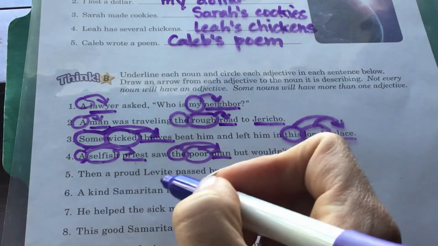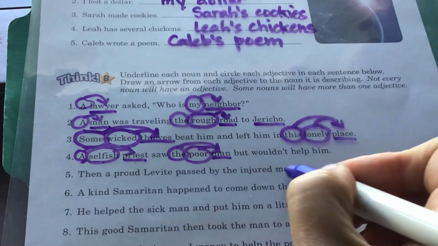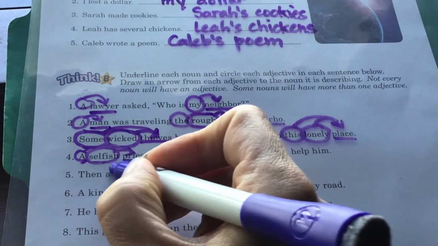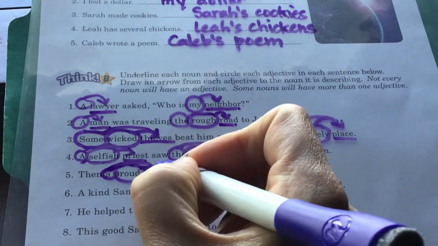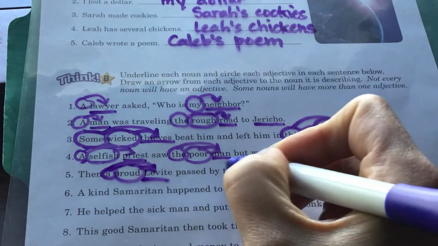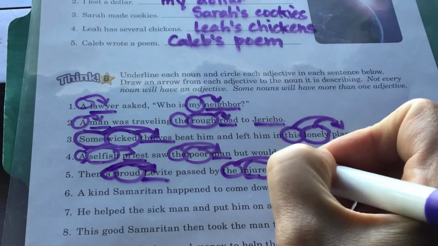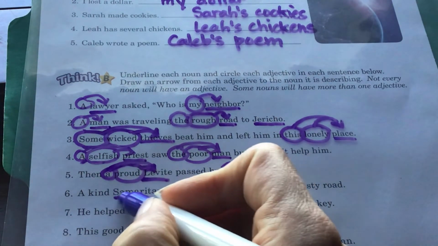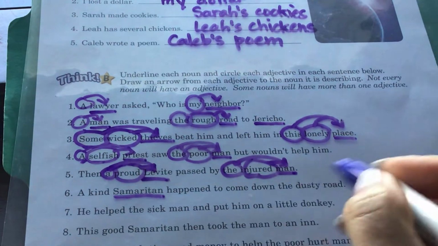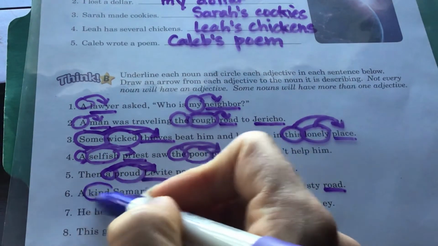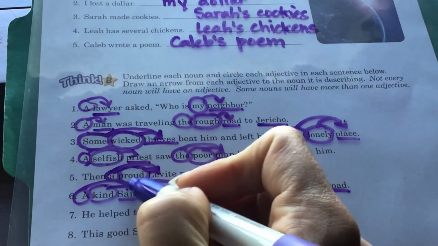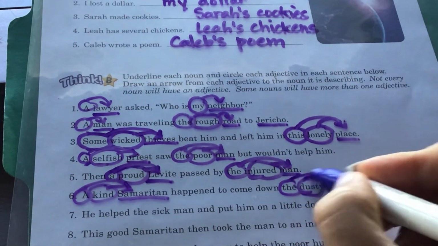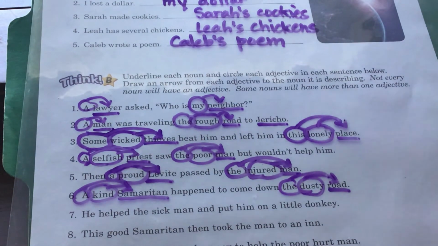Okay? Number 5. Then a proud Levite passed by the injured man. Man and Levite are both nouns. We have some adjectives, some words describing them. The injured both describe man. All right, so that was number 5. And number 6, Samaritan is our noun. And road. A kind Samaritan, those describe the Samaritan. The dusty, again, describing what the road was like.